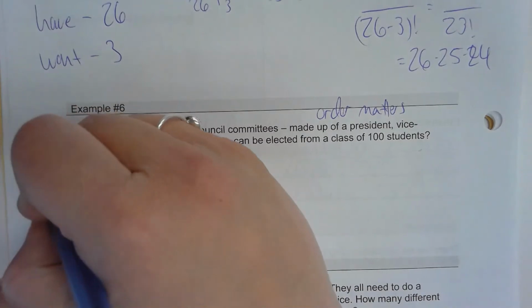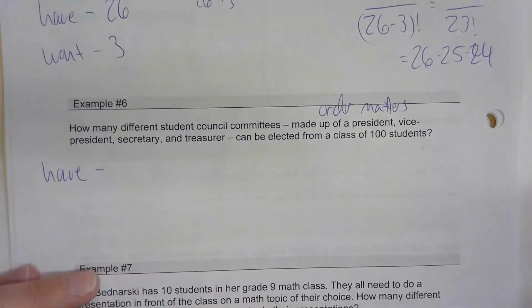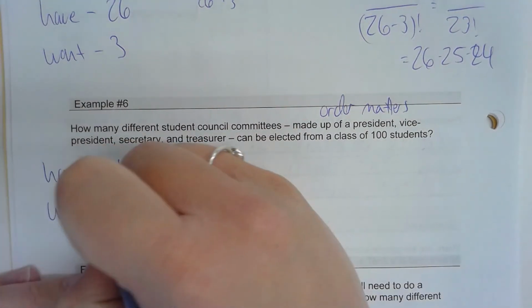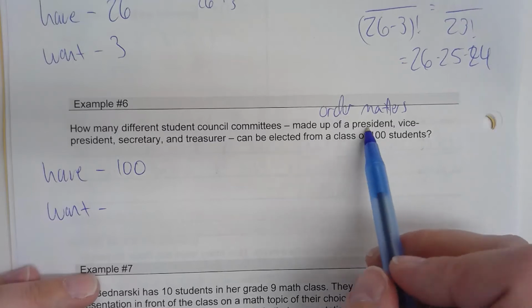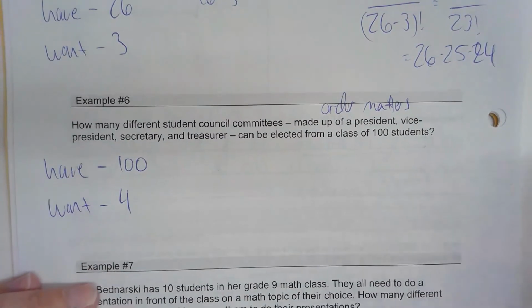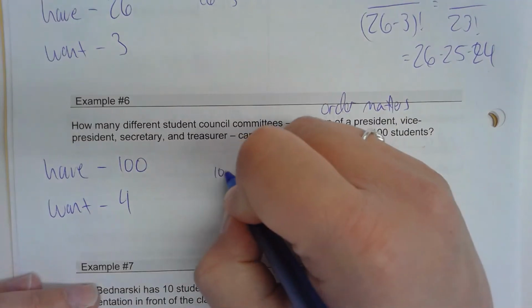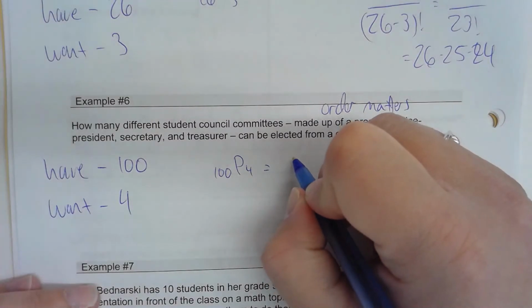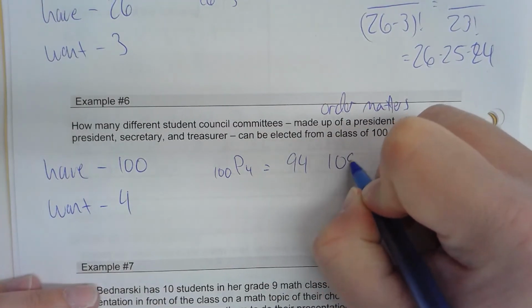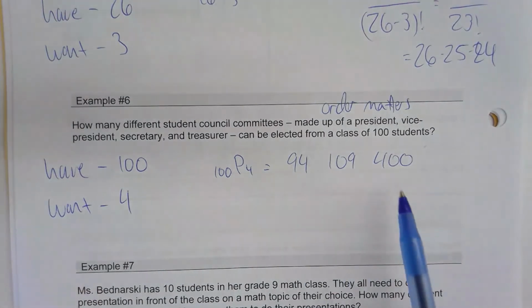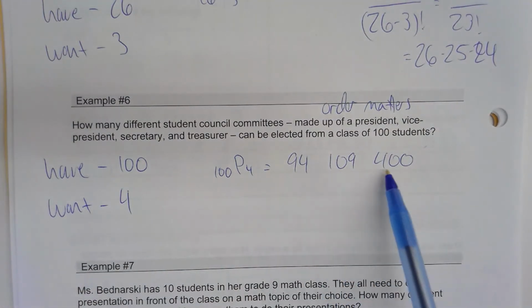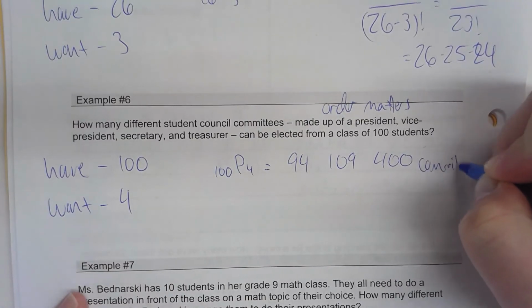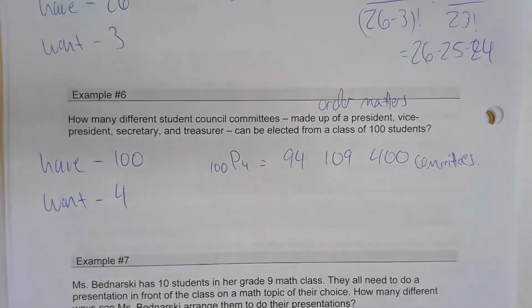Okay, so how many students do I have to pick from? I have 100 students. How many positions do I want to fill? 1, 2, 3, 4 positions on the student council to fill. So we say 100 pick 4. I use my calculator and woo, there's a lot of different ways to do this. 94,109,400 different committees we could come up with.